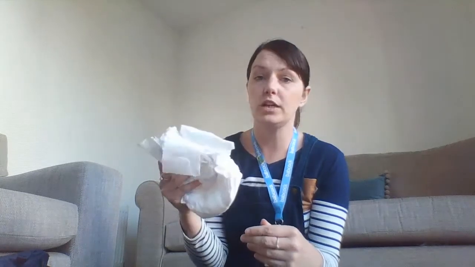One way that we can use objects is in the environment. It may be that certain items are displayed in the key areas around the home or setting. So the nappy may be placed on the toilet door, a flannel might be placed on the bathroom door, and we tend to have the coats already positioned up near the front door, etc.